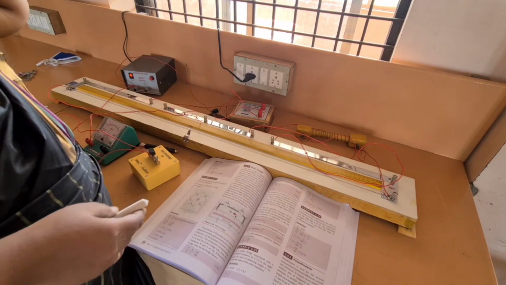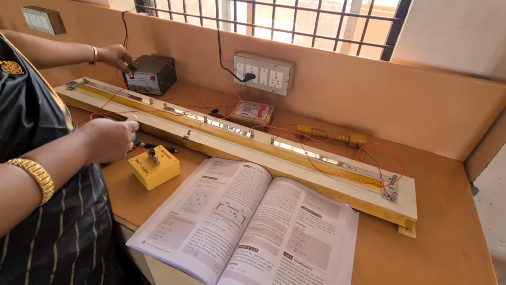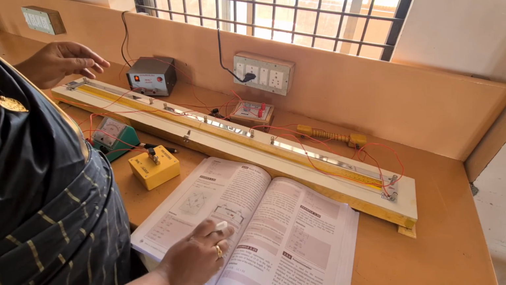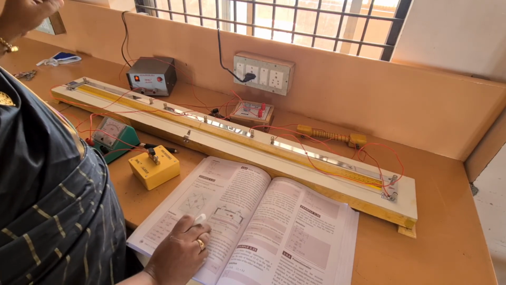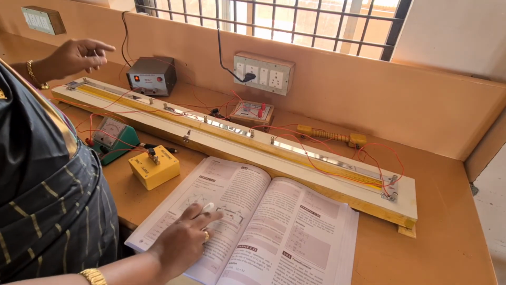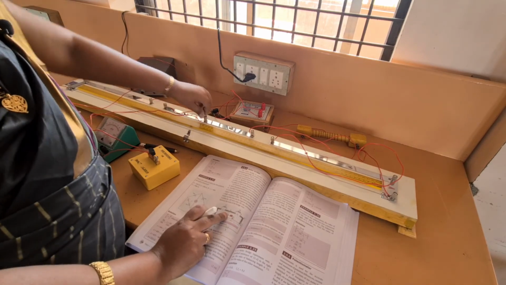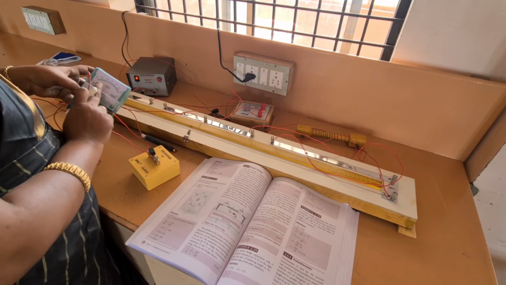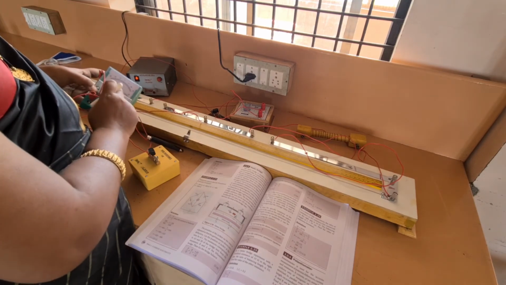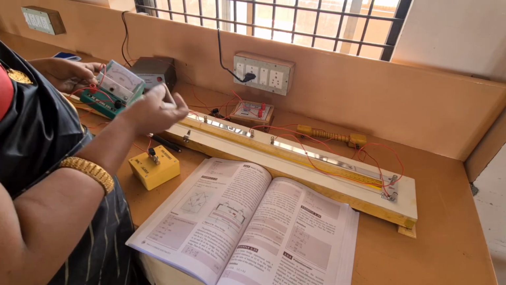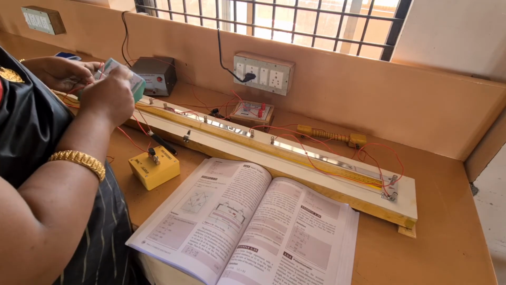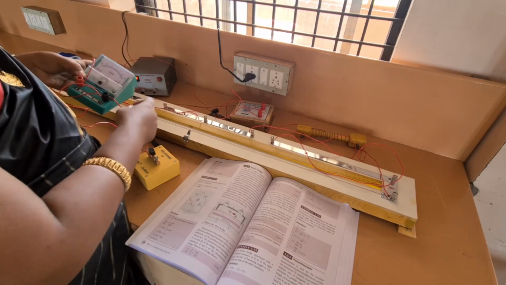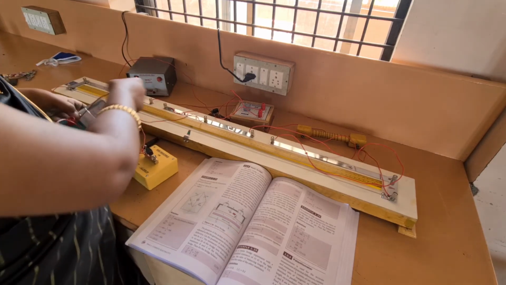So this is the primary circuit, and this is the secondary circuit. The secondary circuit will be connected with one cell and key. Then the center point of the meter bridge will be connected to the galvanometer. The galvanometer is used to measure very weak current, and it shows whether current is flowing or not.